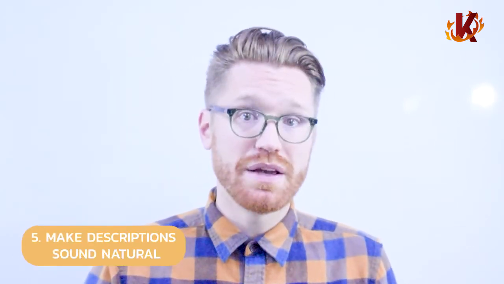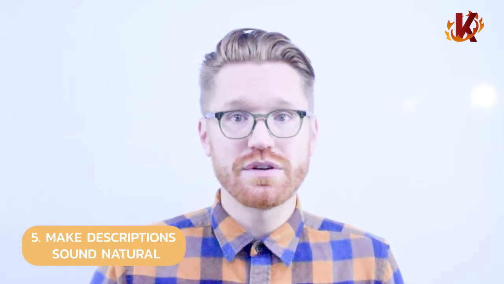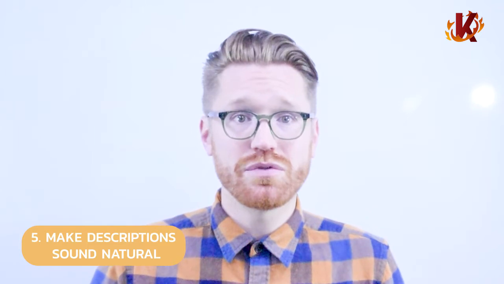Step 5, make your product descriptions sound natural. While keywords are important, it's also necessary to sound natural. You'll never want your product descriptions to be a string of keyword stuffs that add nothing to the shopping experience. All product descriptions should take on an informative and conversational tone.